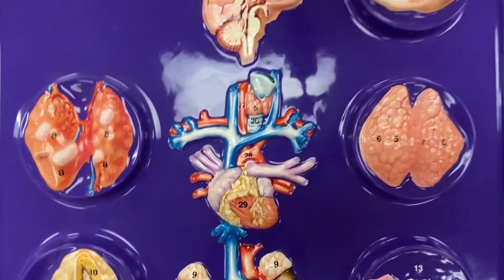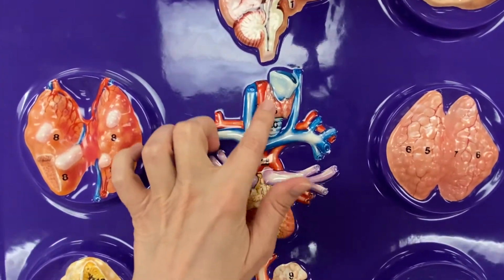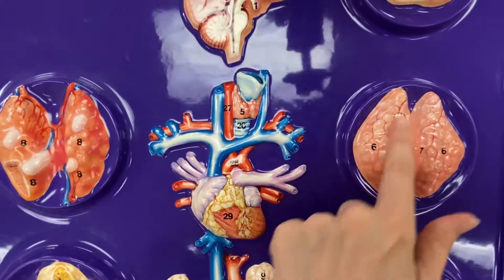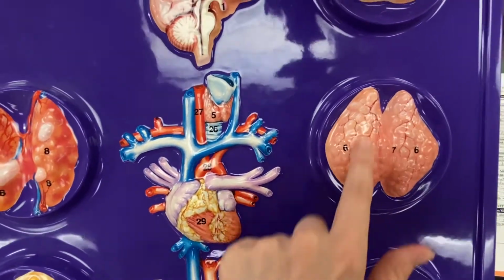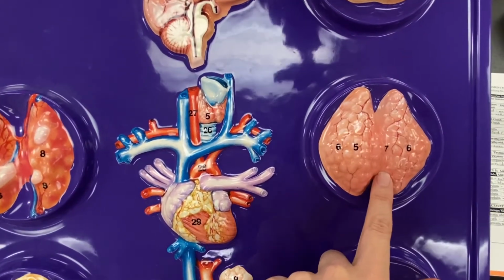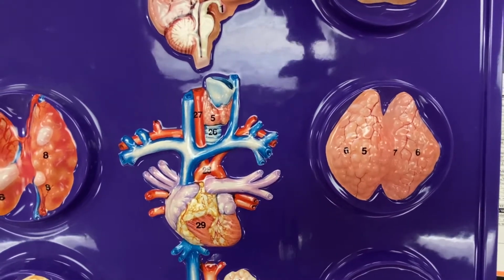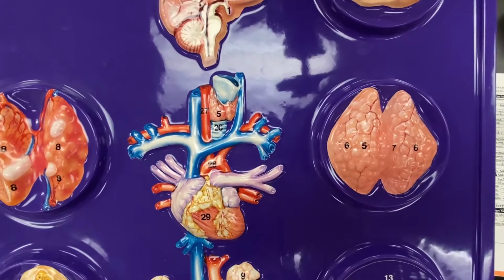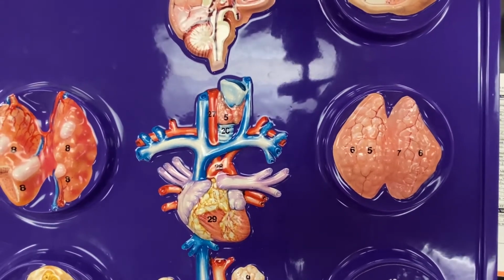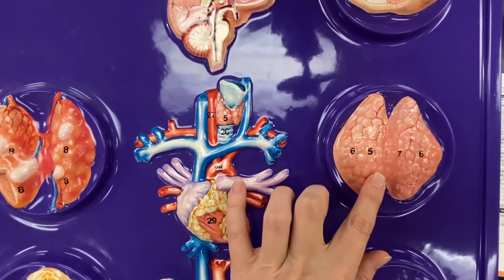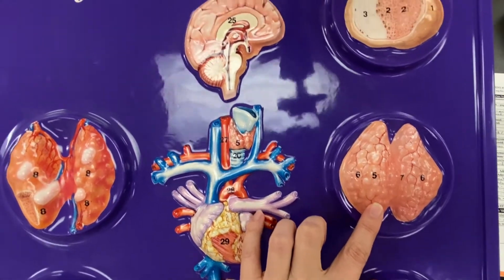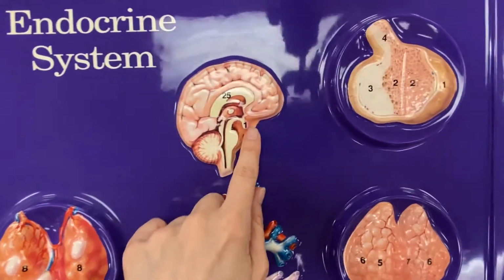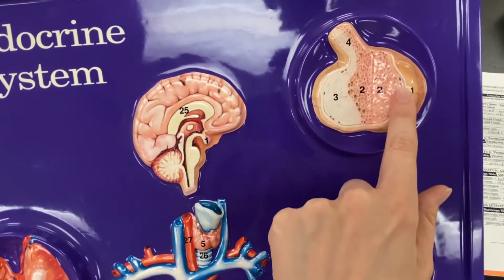Okay, next in the neck, we have the thyroid gland, and here's a bigger view of the thyroid gland. It has two lobes connected by a narrow isthmus, and we can't see the thyroid follicles in here, so we'll have to look at that on the slide. The thyroid gland makes thyroid hormones, T3 and T4. Now, the pituitary gland makes 9 different hormones.